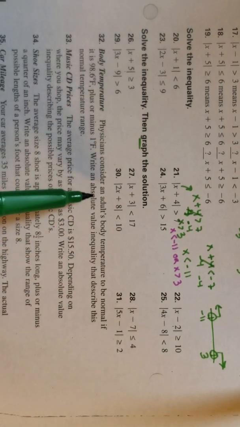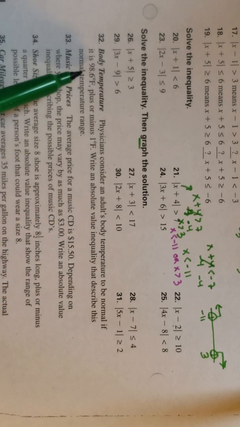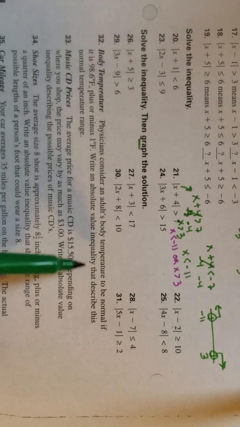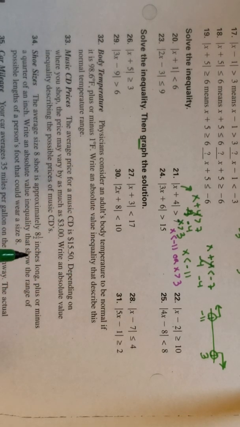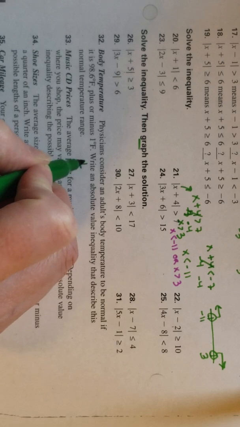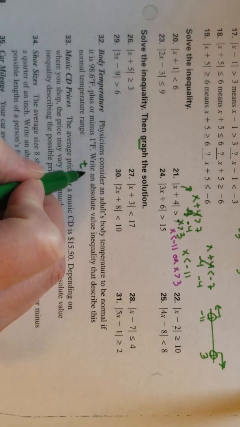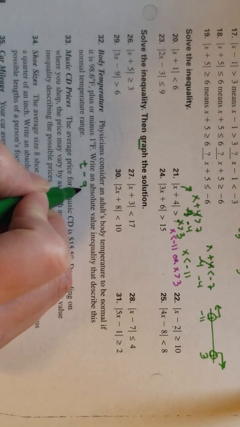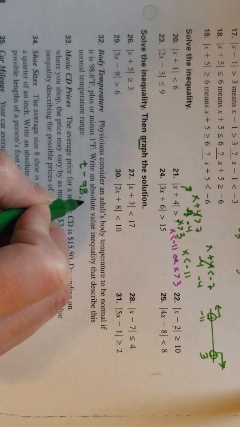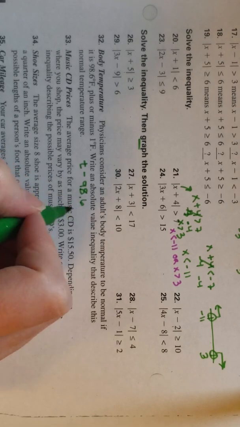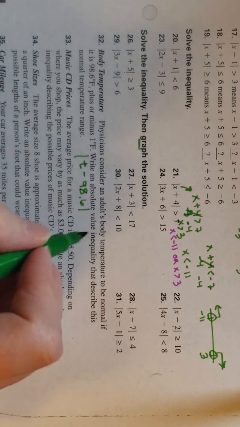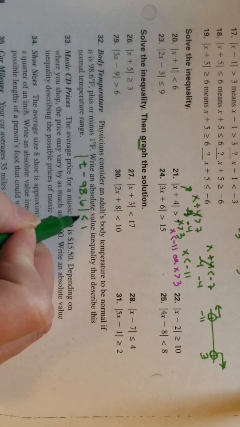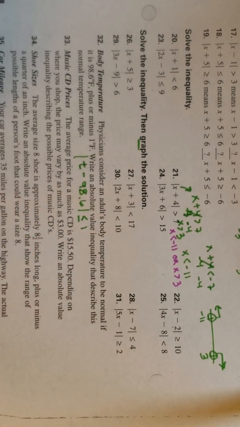It says physicians consider an adult body's temperature to be normal if it is 98.6 plus or minus 1 degree. Write an absolute value inequality that describes this normal temperature range. So a normal temperature, or a person's temperature, is normal if the difference between that, so difference is subtraction, the difference between that and 98.6 is plus or minus, so absolute value of 1. And it can include 1, so we're going to say less than or equal to.